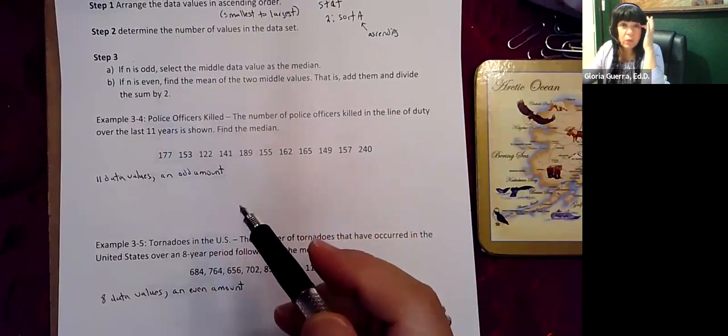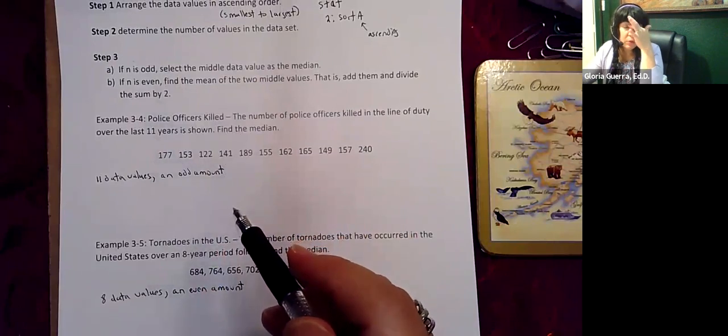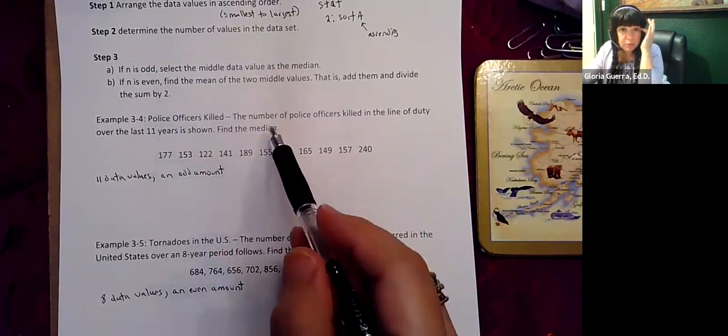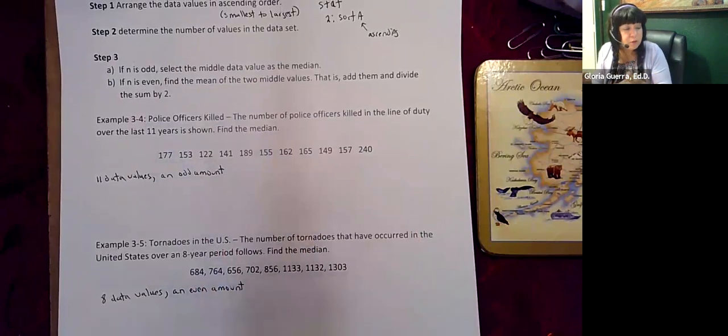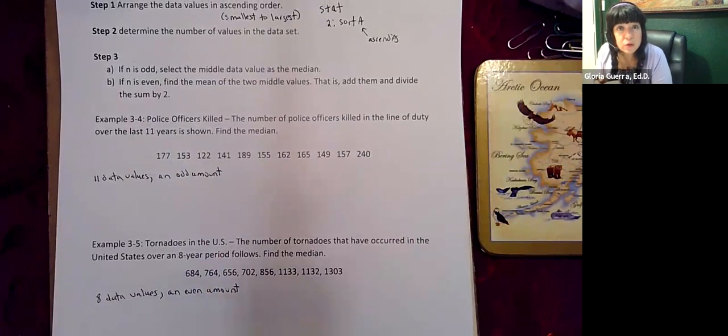Now, you're finding the median on both of these problems, but I am going to sort the data first. It says police officers killed. Oh, that's sad. The number of police officers killed in the line of duty over the last 11 years is shown. I want you to find the median, the number in the median.